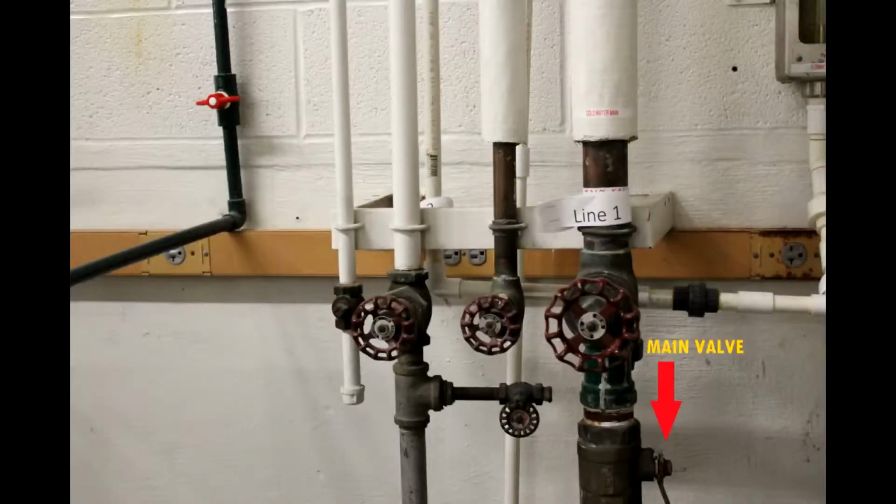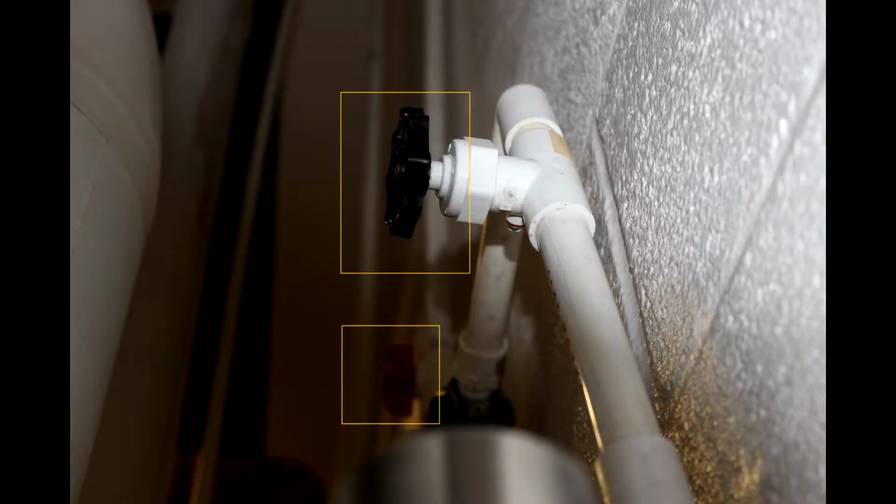Okay, this is the main valve that we use for our 2-tank water system. We turned it all the way down to get it going. And these are the 2 valves that lead to the tanks themselves. The black one is turned all the way to the left for it to be on, and the butterfly valve in red is turned vertically to have it on.